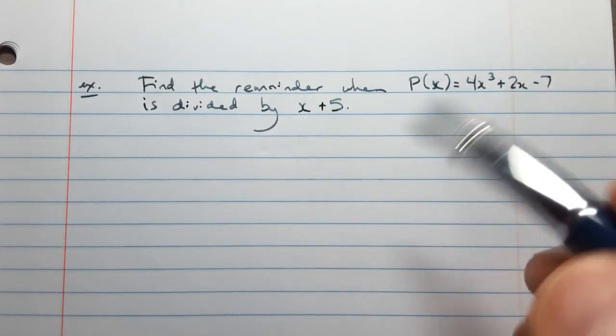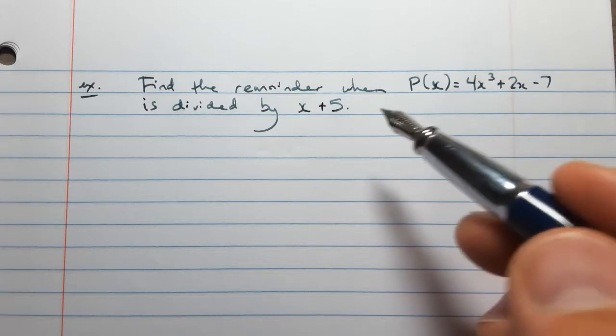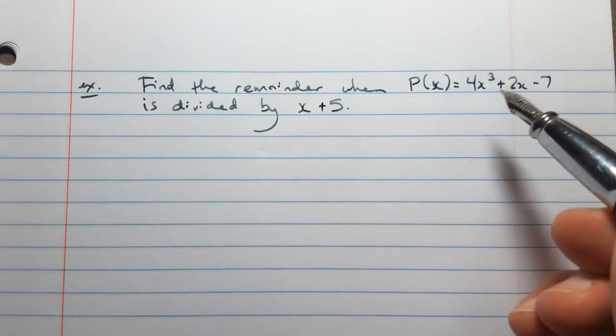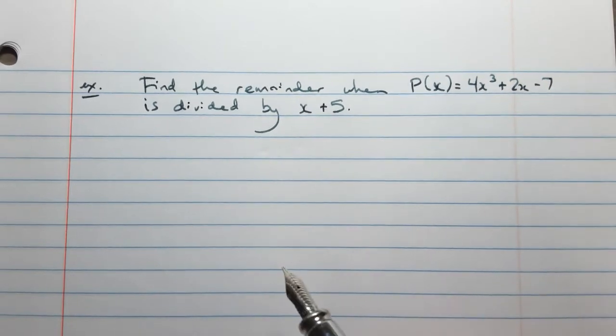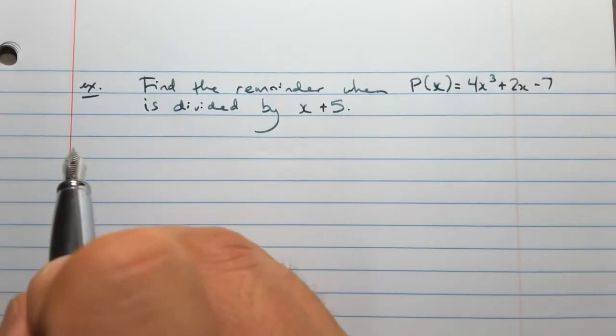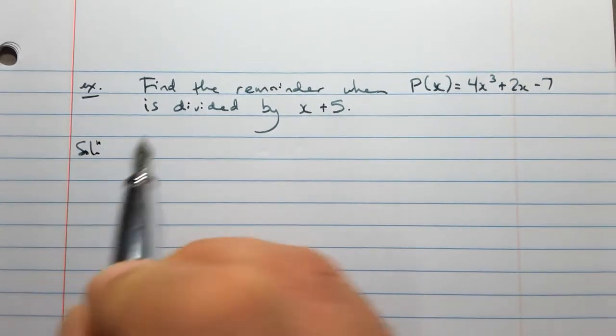Now, one way to do this is to do polynomial division, pad this out with a 0x squared, do the division, which you can see in another video if you're interested in that. But our solution here is to use the remainder theorem.